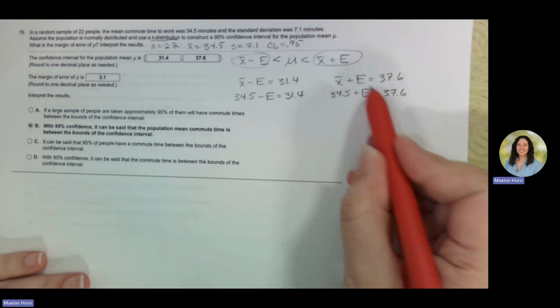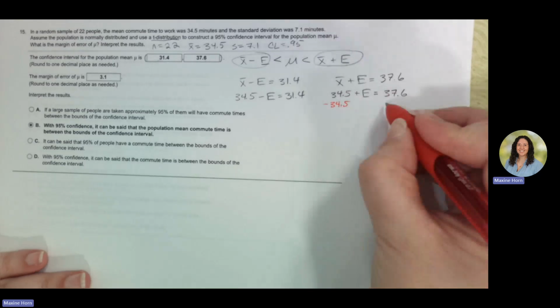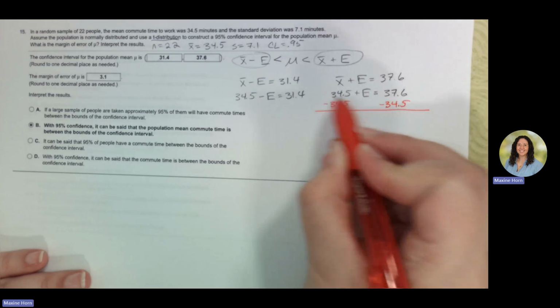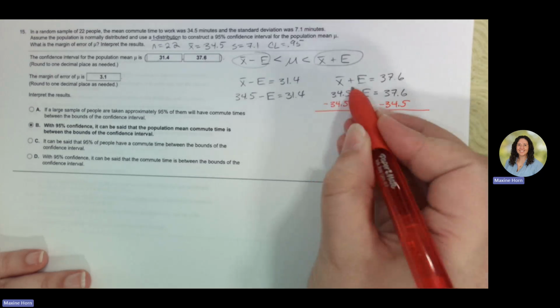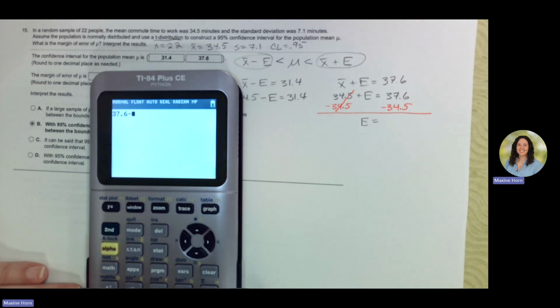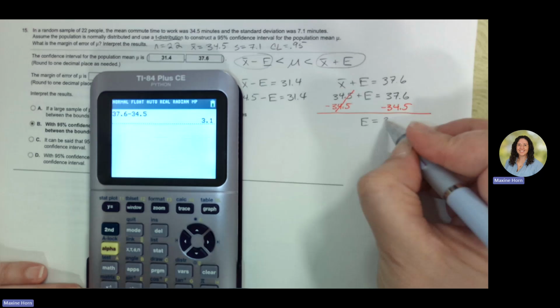It might have been a while since some of you have done algebra. So remember that to solve an equation, you get everything that has the variable in it on one side and everything that doesn't have the variable on the other. This is just a number, so it's got to go to the other side. To move it, I have to subtract it because it's positive. The opposite of adding 34.5 is to subtract it. Adding and subtracting the same number cancel each other out. And on this side of the equation, I get just the error. And then this, I can just plug into the calculator. 37.6 minus 34.5. And I get that the margin of error is 3.1.